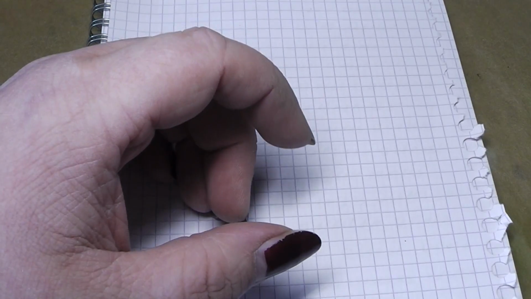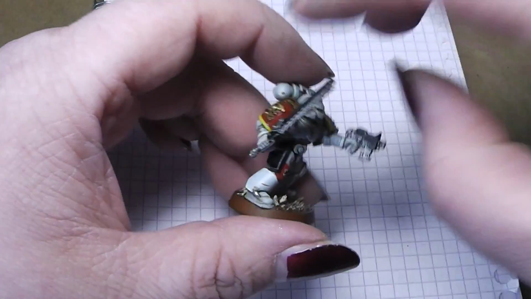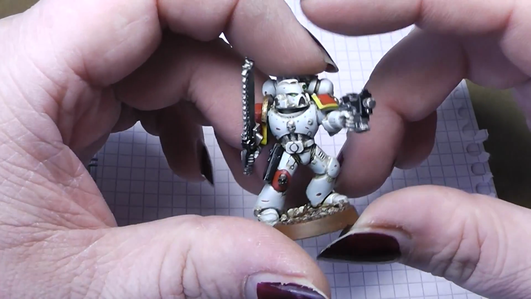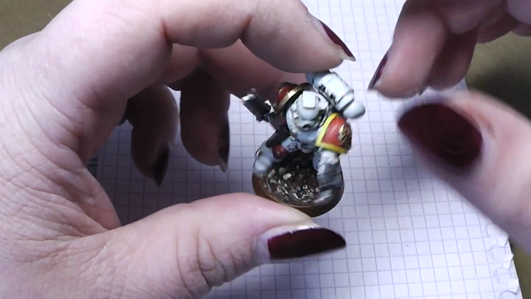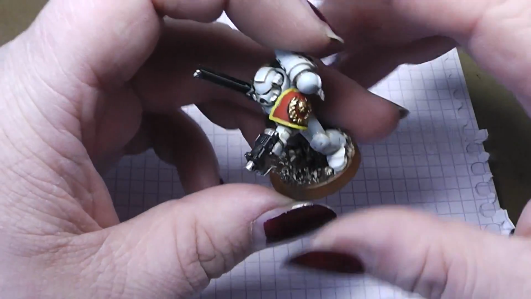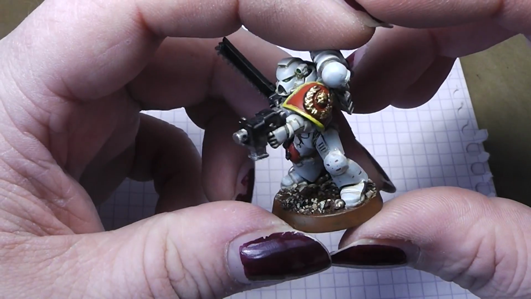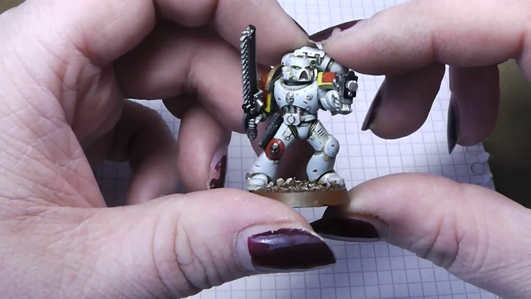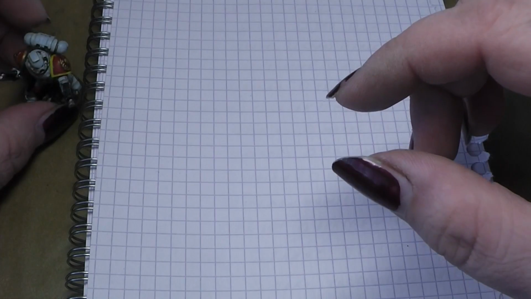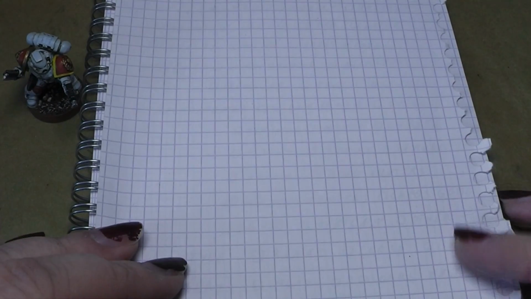So, let's assume you have painted your first Space Marine, like this one here. You have equipped him with some bits you have been laying around, and find, yeah, this is a nice color scheme. So, let's check if we can create a chapter for this particular Space Marine.